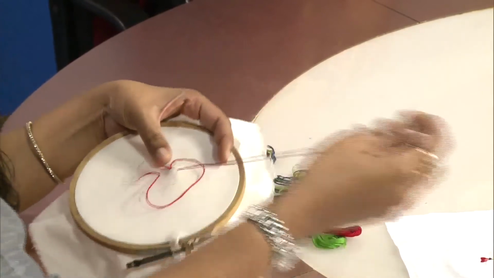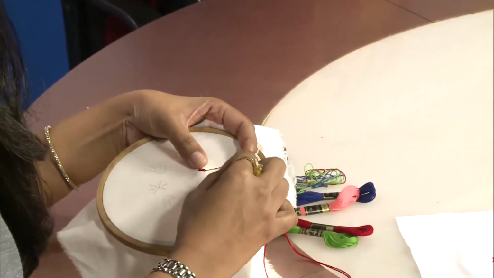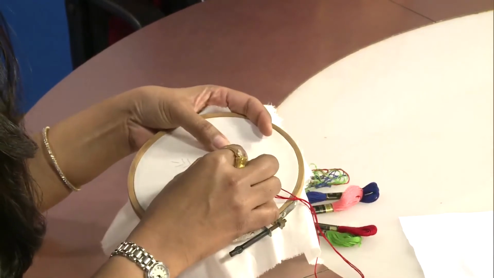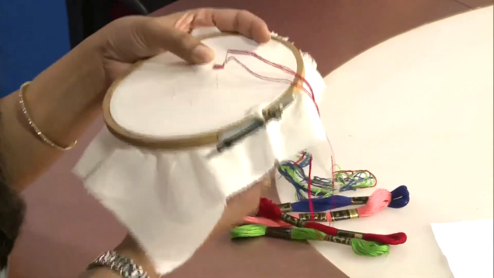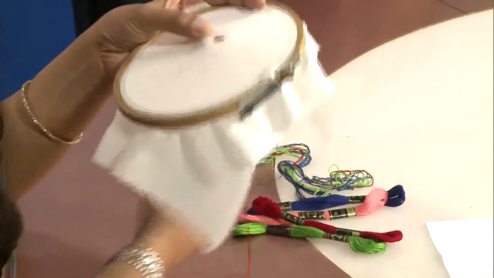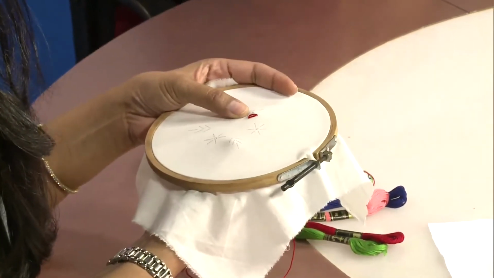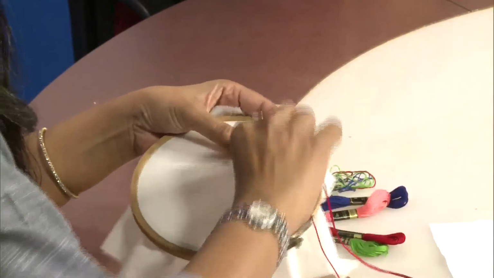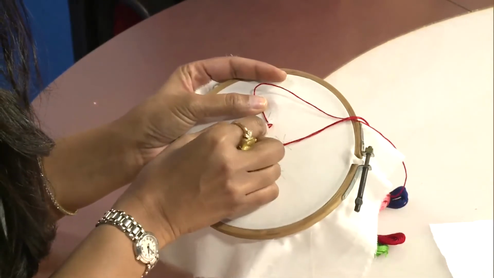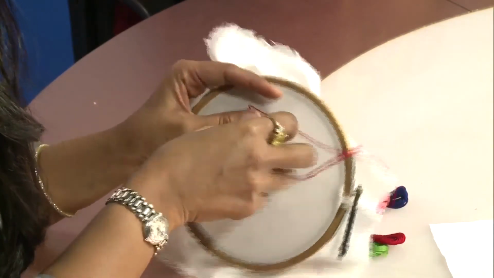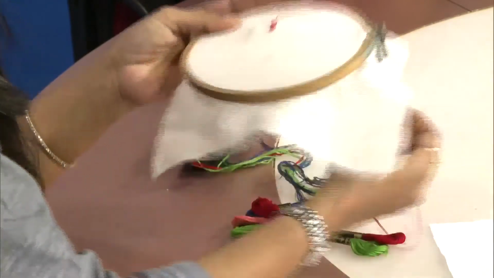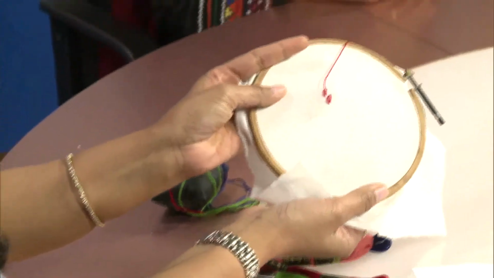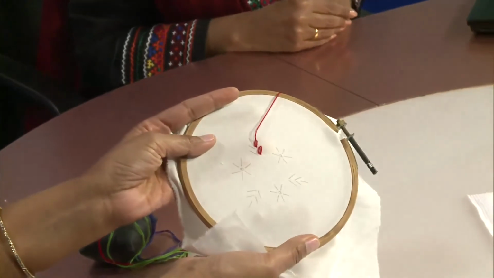So at one time you will make only one loop and secure it by inserting the needle down. Again we take out from the next position where we want the next loop and make another loop. So here detached loops are formed rather than a continuous chain.